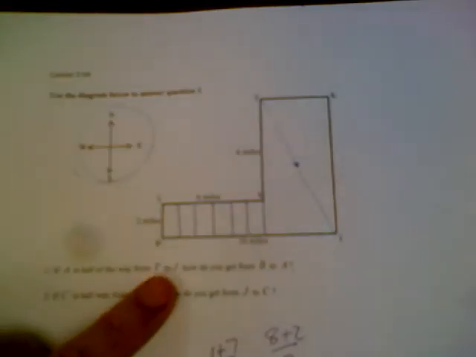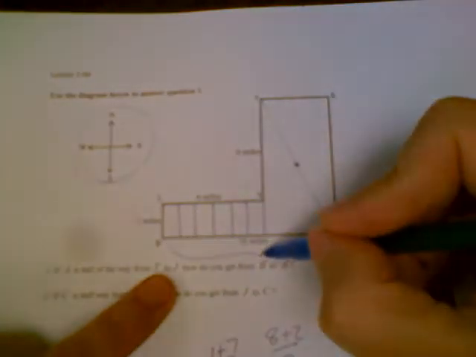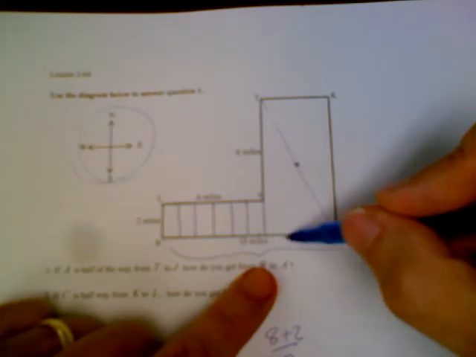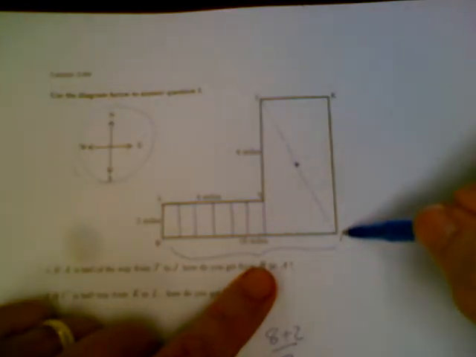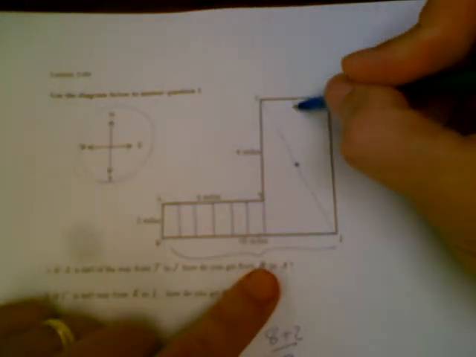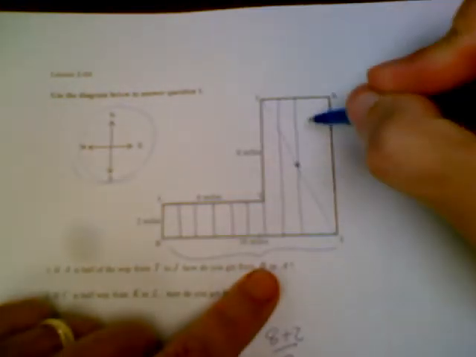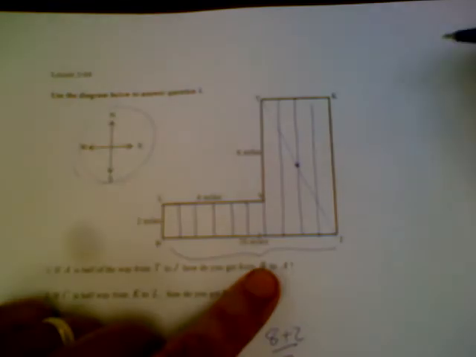We're starting to make a grid here. If this whole thing is 10 miles, and this much is 6, then there must be 4 miles remaining over here. So I'm going to divide that up into 2 and then 1, 2, 3, 4 like that.